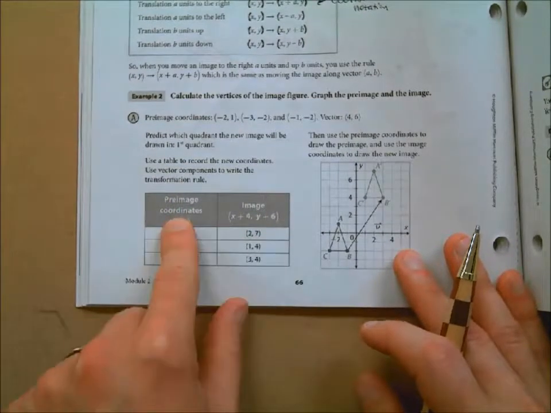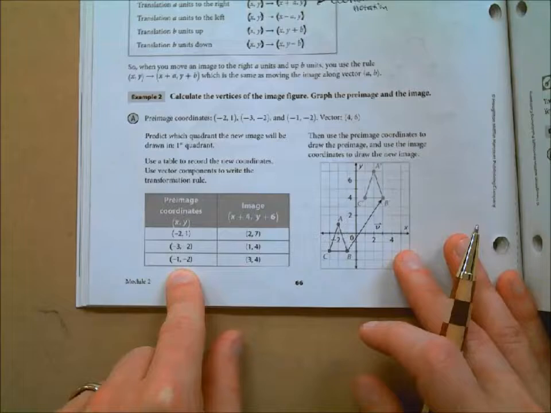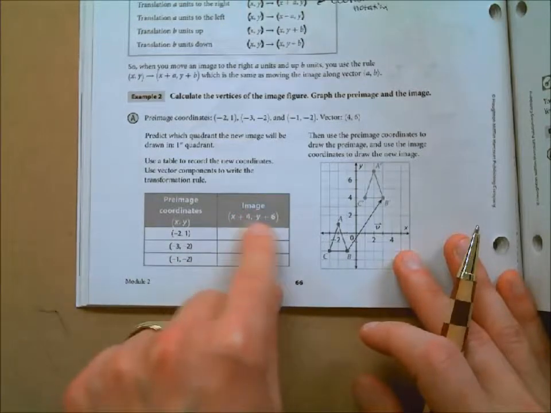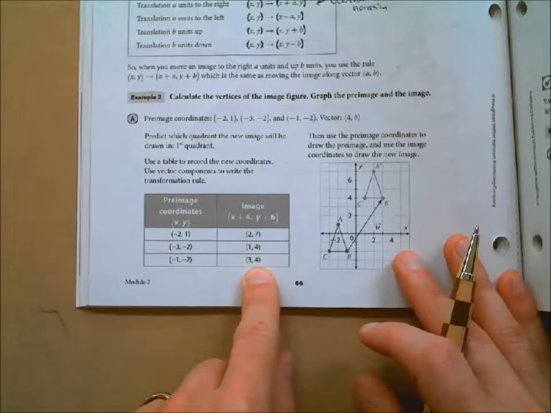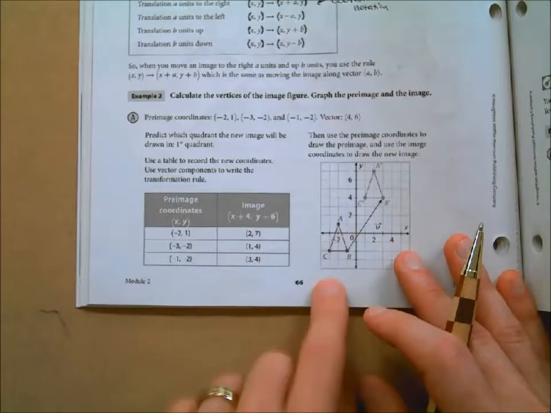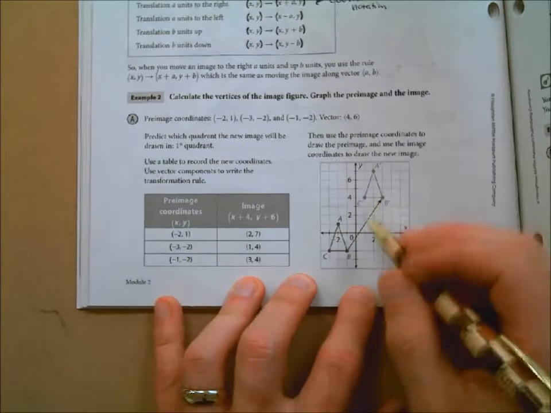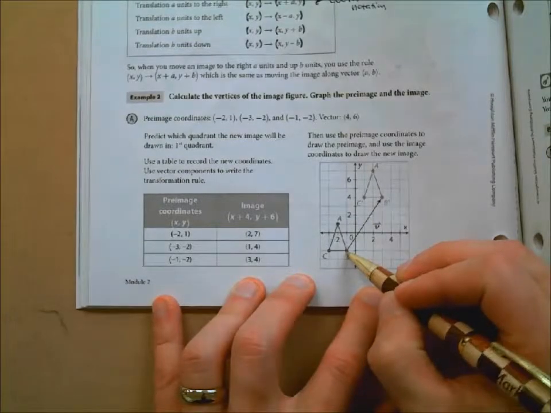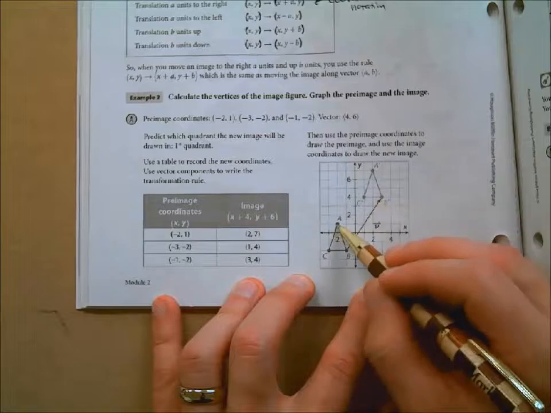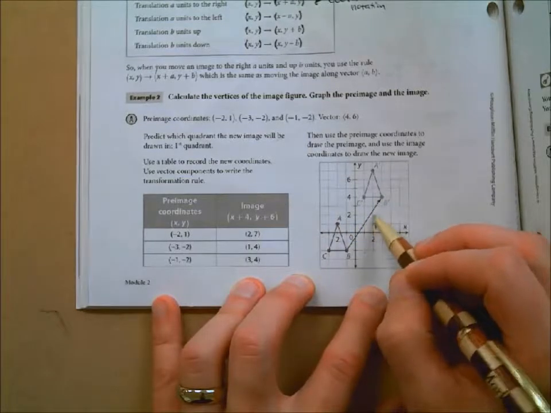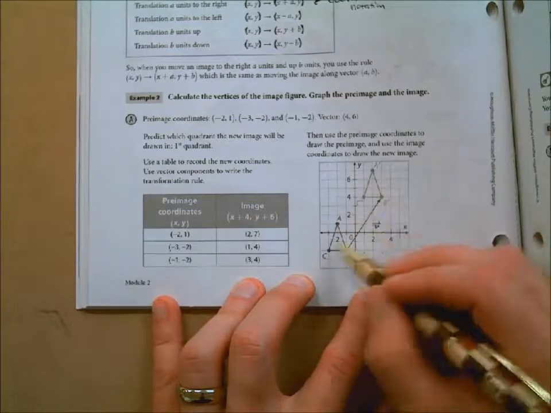There are our pre-image coordinates listed. There's the image with the correct coordinate notation, x plus 4, y plus 6, and all the correct points with that. And then you can see it done right here. Alternatively, you can also just count, right 4, 1, 2, 3, 4, and up 1, 2, 3, 4, 5, 6. There's B prime. Right 1, 2, 3, 4, up 1, 2, 3, 4, 5, 6. There's A prime and C prime. Same idea.